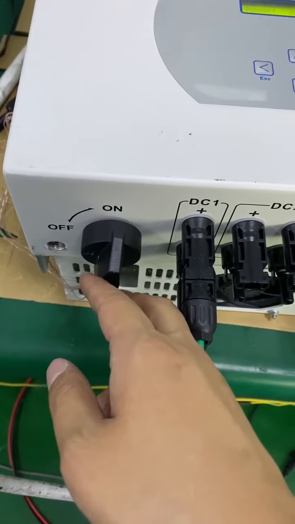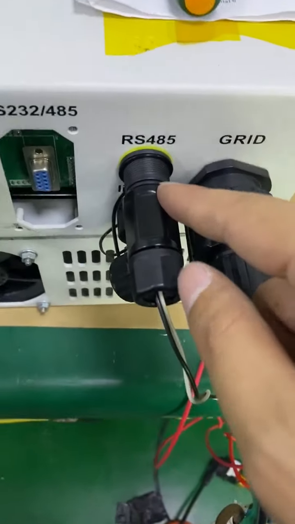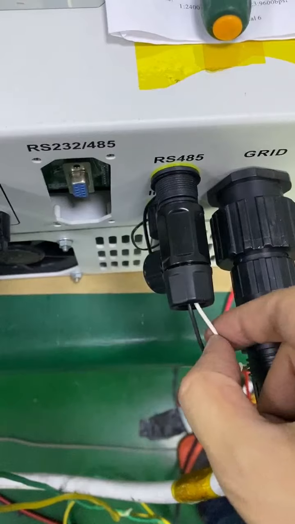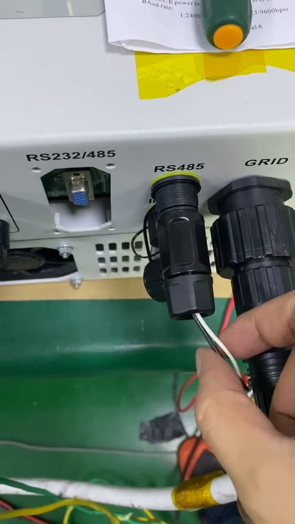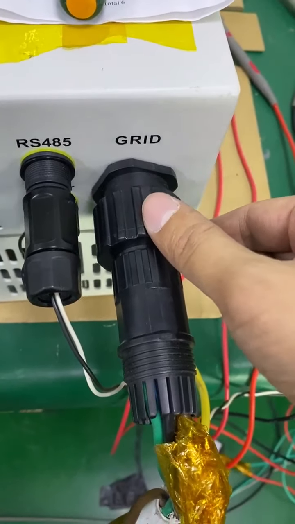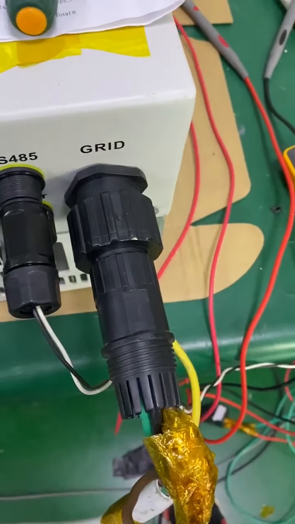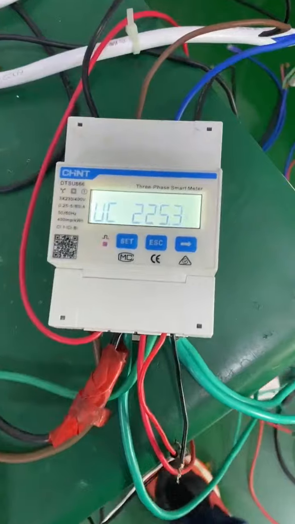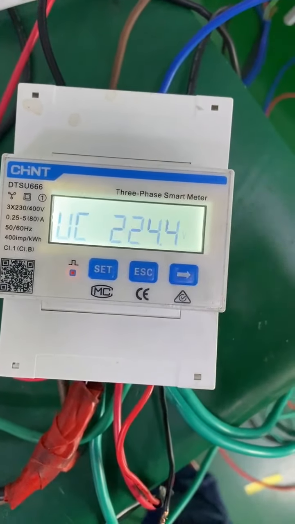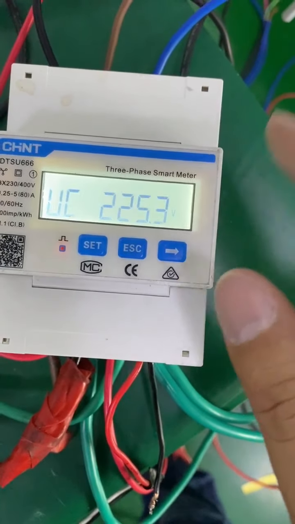And this one is the DC switch. This one is the RS485. It is used to communicate with the energy meter, and this is the A, the white cable. The black one is the B. This one is the grid output terminal. And this one is the CHNT 3-phase smart meter.